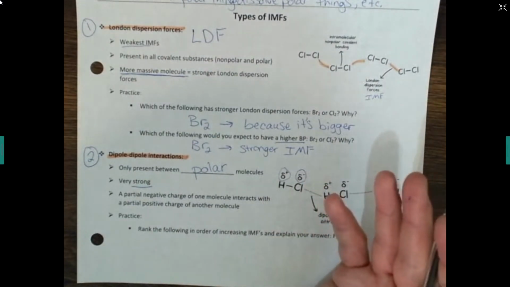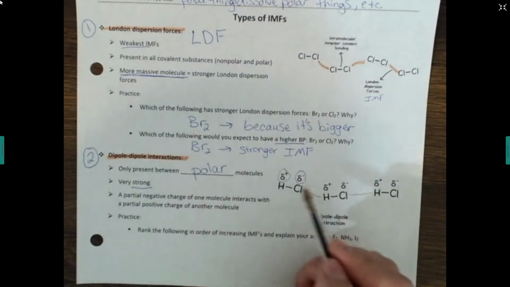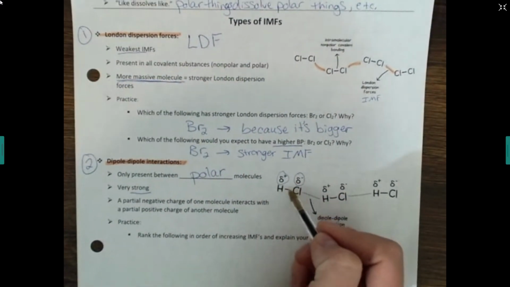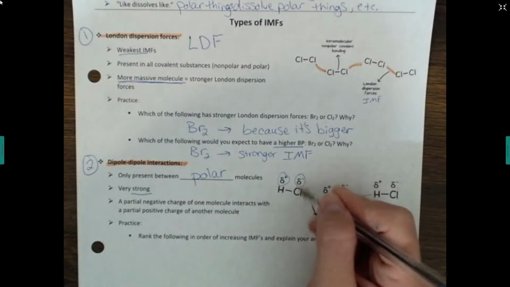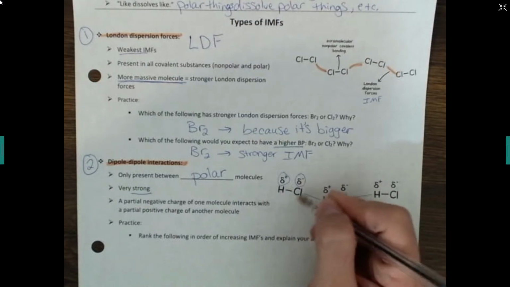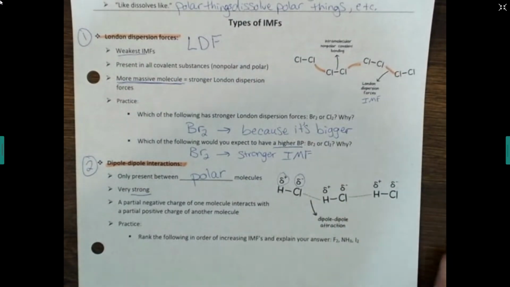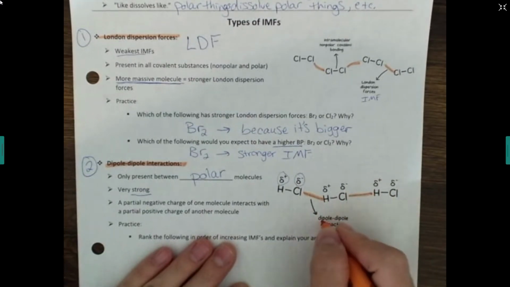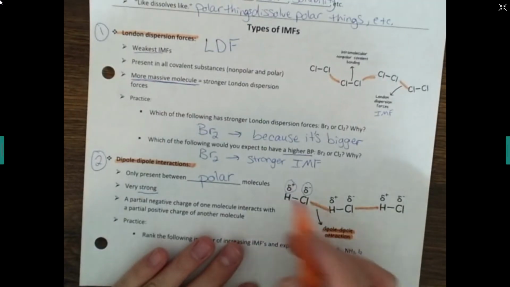And in a polar molecule, it's not just an instantaneous dipole that exists like in London dispersion forces. There's always a dipole there because you have a difference in electronegativities. So like in this molecule, for example, chlorine is much more electronegative than hydrogen, so it hogs the electrons more often, giving it a partial negative charge, and it's always going to have that partial negative charge. Hydrogen's always going to have a partial positive charge, so they're going to be attracted to each other. Now, this attraction is not strong enough to be considered a bond. It's considered an intermolecular force. It's considered a dipole-dipole interaction.